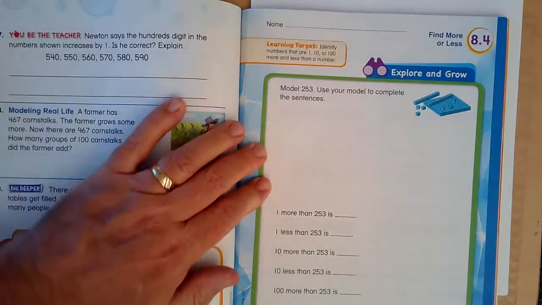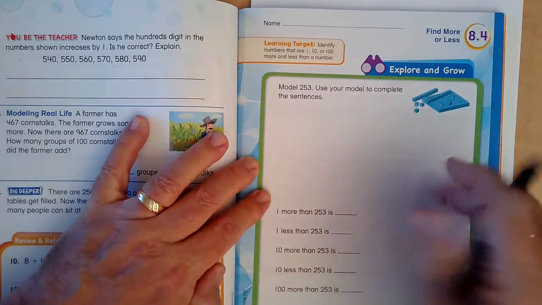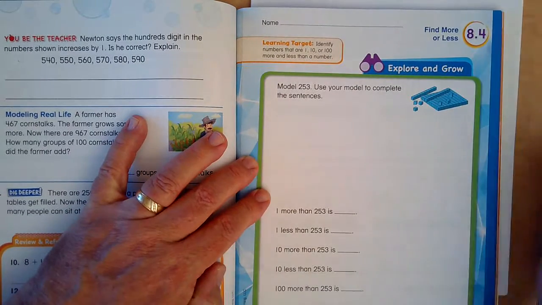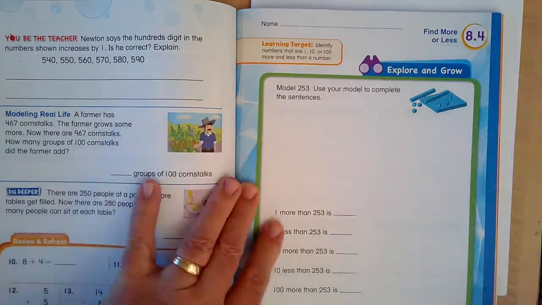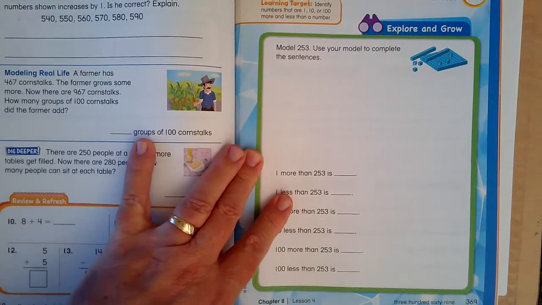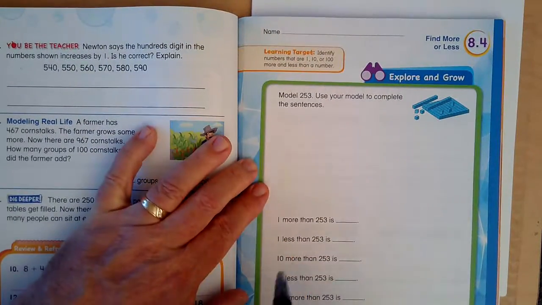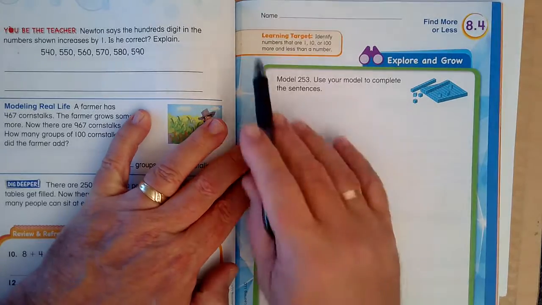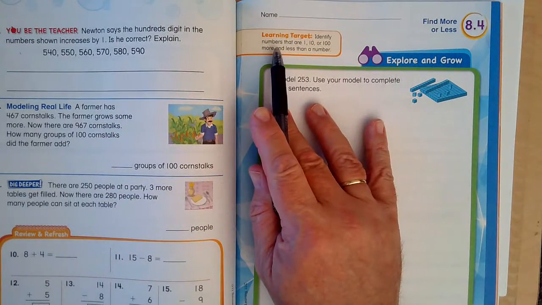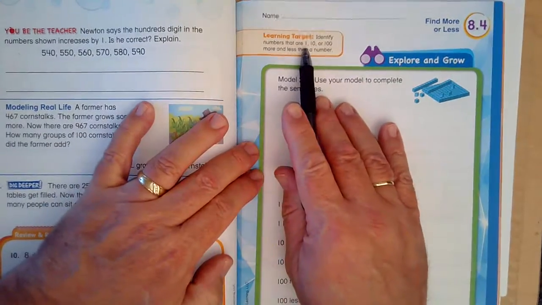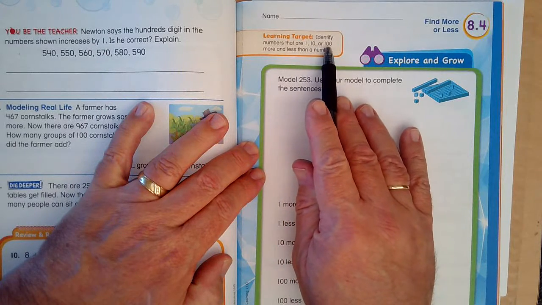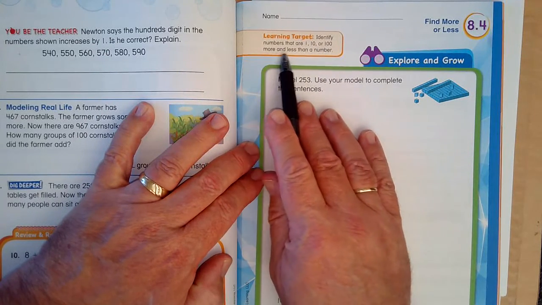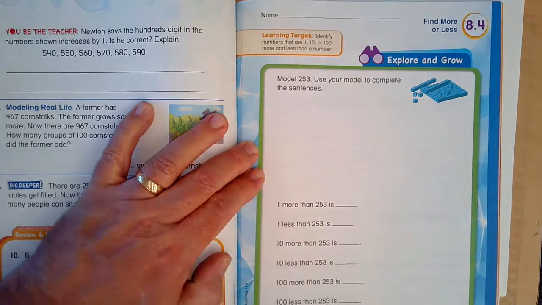Hello, second graders. This is our math time. We are on lesson 8.4, page 369. And our learning target is to identify numbers that are 1, 10, or 100 more and less than a number.